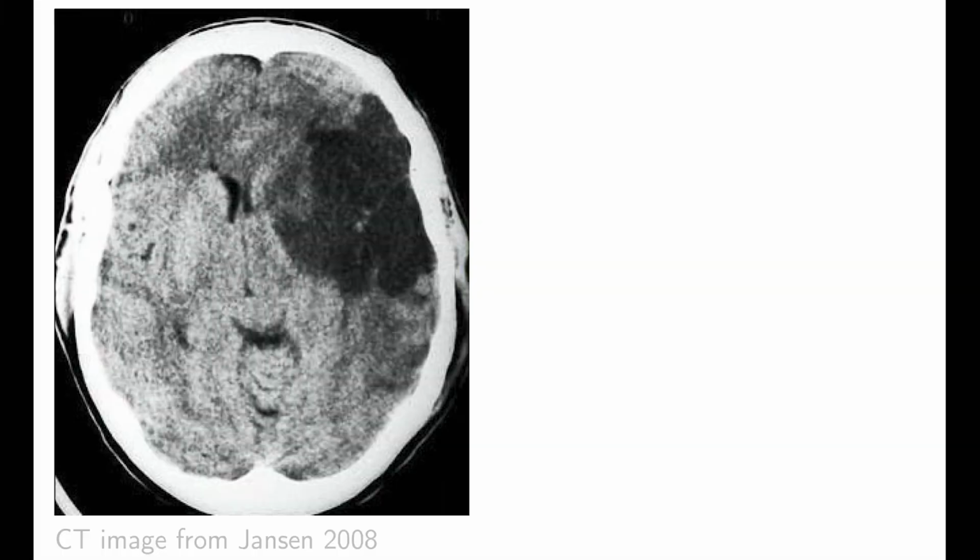Let's close the video by looking at an important medical application. In ischemic stroke, a blood vessel inside the brain is clogged by a blood clot. A part of the brain is then not getting oxygen. If this goes on for several hours, that part of the brain is lost forever. However, if blood thinning medication is started quickly, a full recovery is often possible.